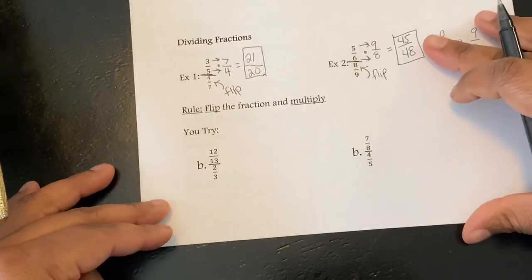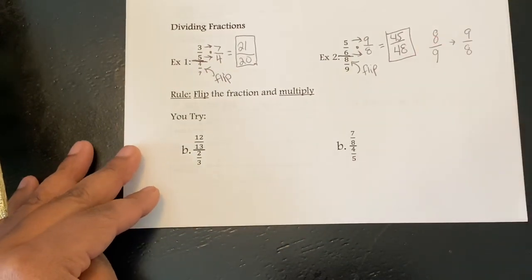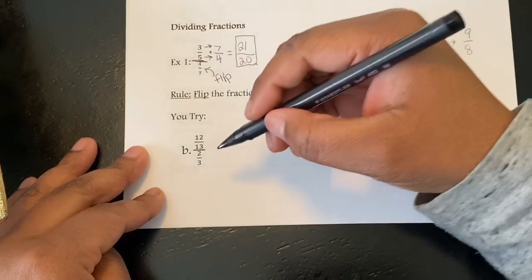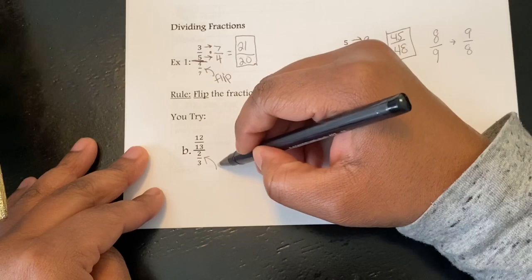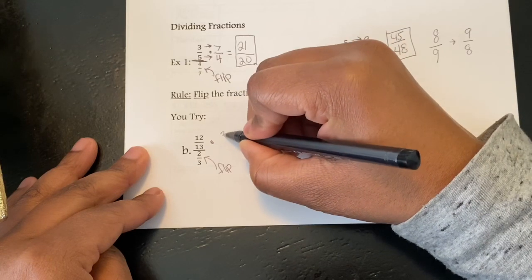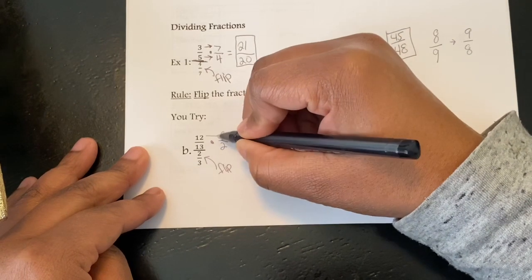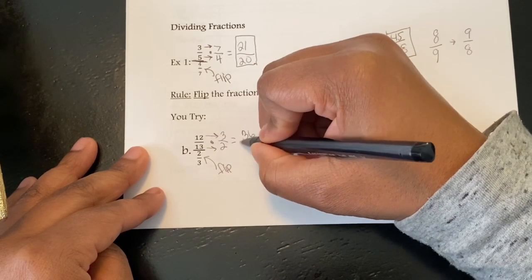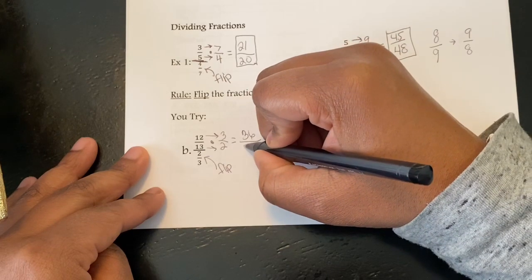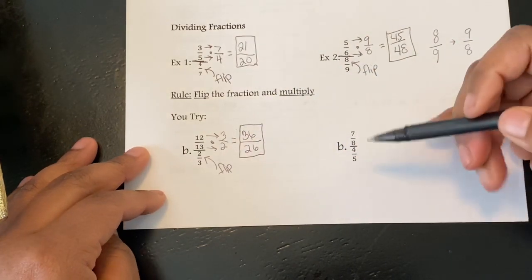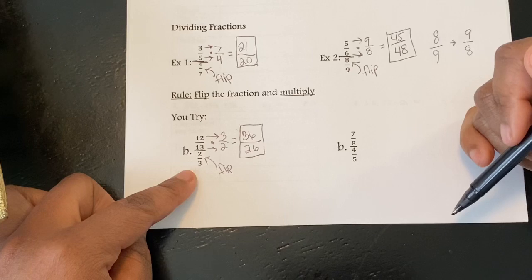Okay. Now I want you guys to try it. For dividing, you're going to flip the denominator and then multiply. So my denominator is 2/3. I'm going to flip that and multiply by 3/2, and just multiply across. So now it's going to be 12 times 3, which is 36, divided by 13 times 2, which is 26. Again, I know I could simplify this fraction, but I just wanted to show you how to divide by fractions.